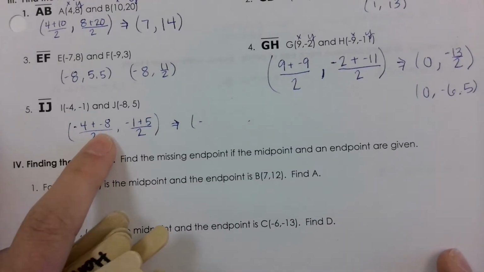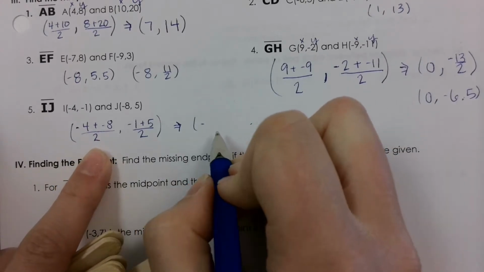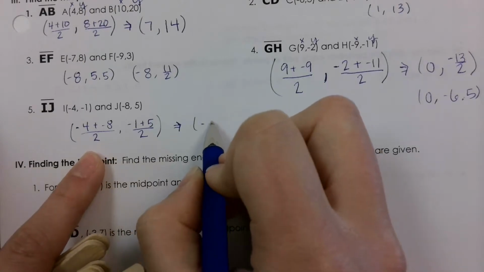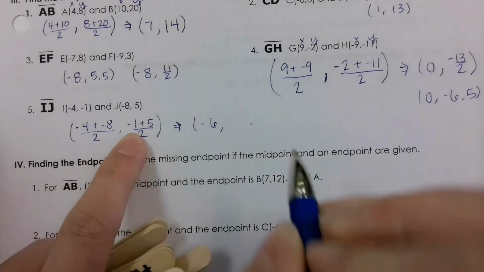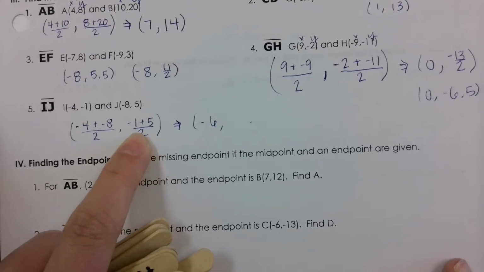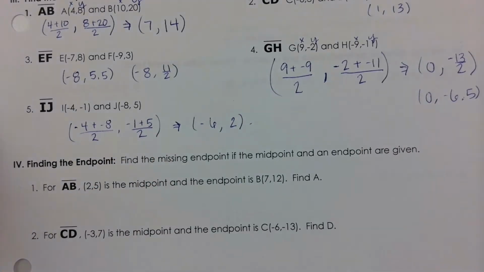So what's negative 4 plus negative 8, y'all? Negative 12 divided by 2. Negative 12 divided by negative 2. Negative 6. Negative 1 plus 5. 4 divided by 2. 2. Is that okay? We all right? Questions? Anything there we don't understand?